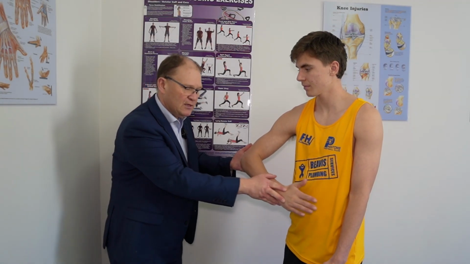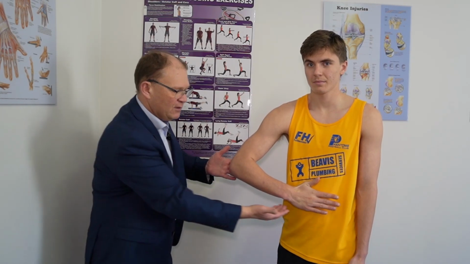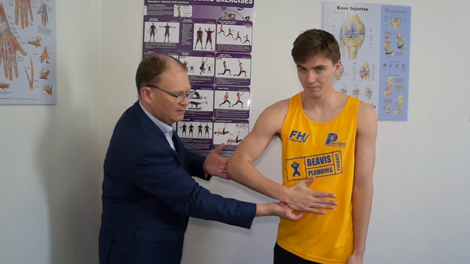We can also test power of internal rotation by again putting the hands together, which would be subscapularis, but a better way is to do the belly press test, and that's where you bring the elbow forward and hold it forward with your hand, where you put the hand on the tummy. Just face the camera a bit there, Aidan. So we're holding the elbow forward and pull into your tummy for me, please. And that's testing power of subscapularis.